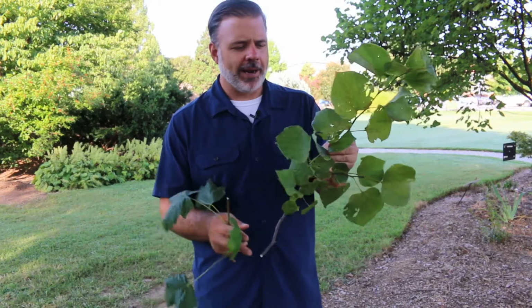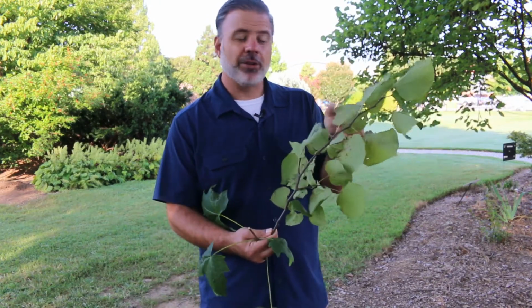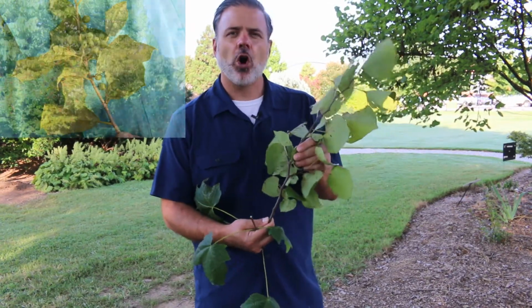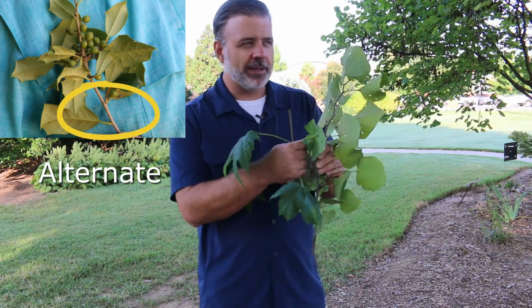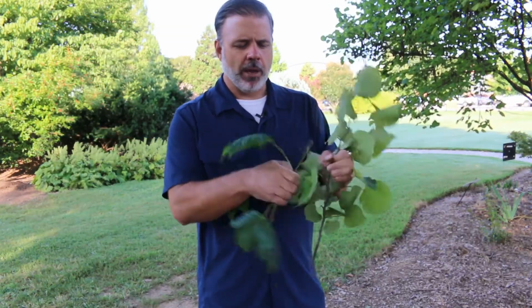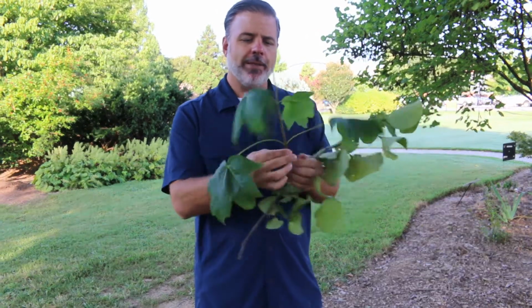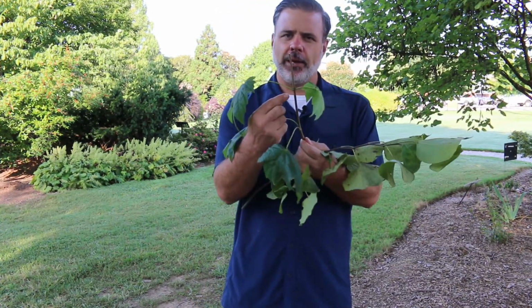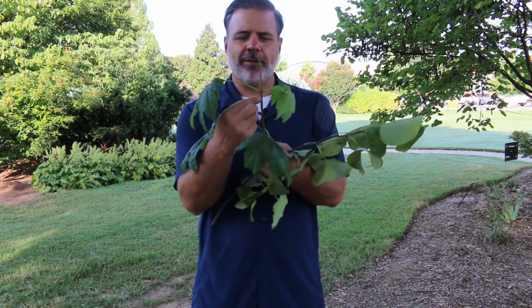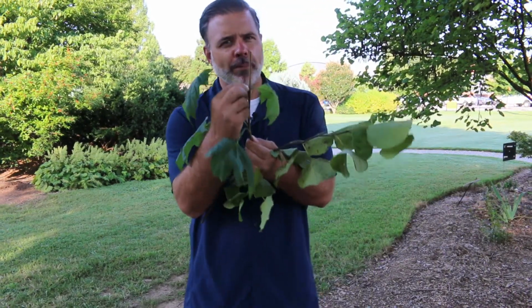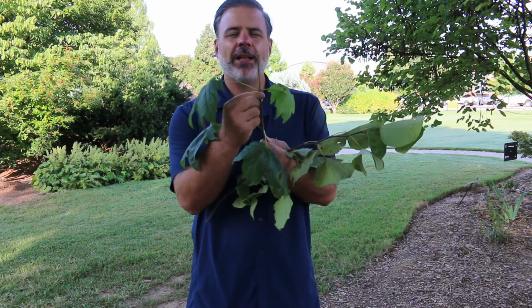This one that I've got in my hand here, I've got a stem. These are simple leaves, and they are alternately arranged on the stem, meaning that they don't come off the stem right across from each other. Now I'm going to go over to this maple, and this maple is oppositely arranged, meaning that the leaves come off the stem completely opposite from each other. Now I'm cluing into where the bud is or where the node is, and that's where I make my determination.